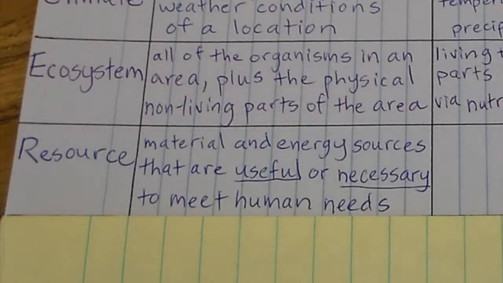So it's a material or energy source useful or necessary to meet human needs.